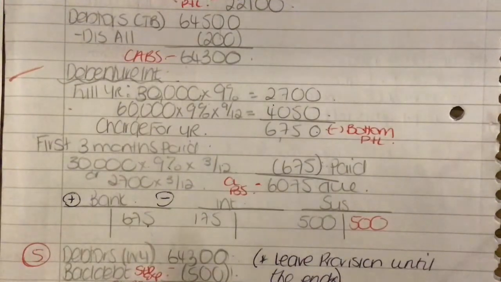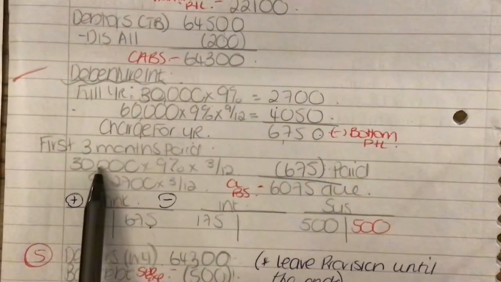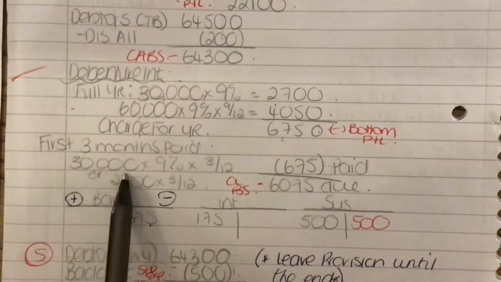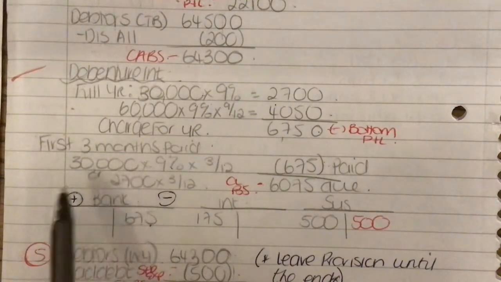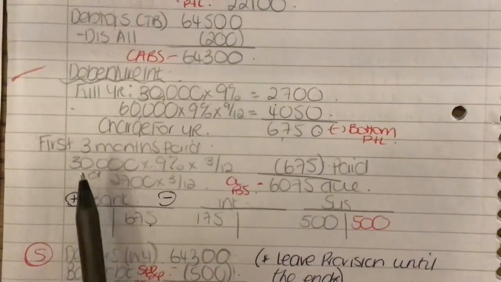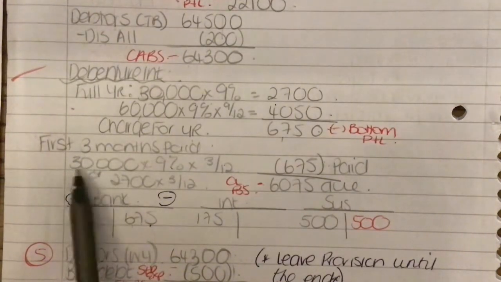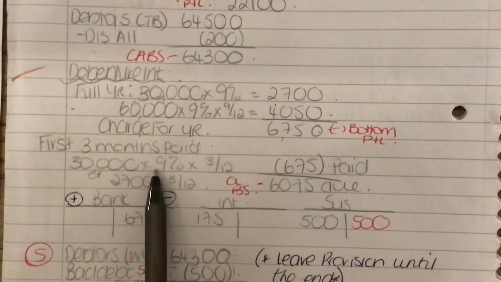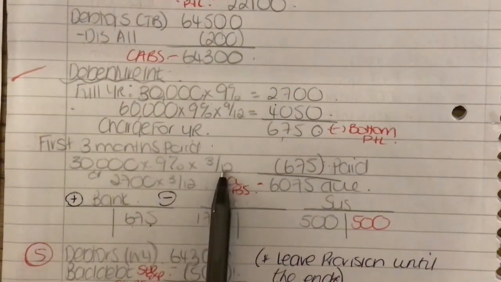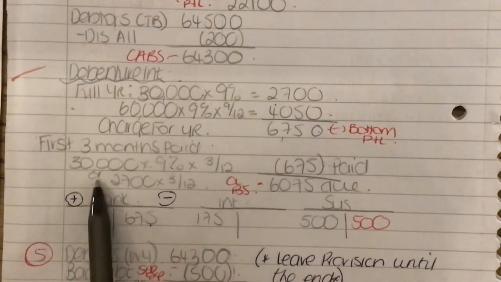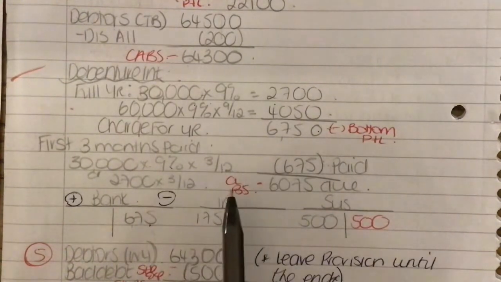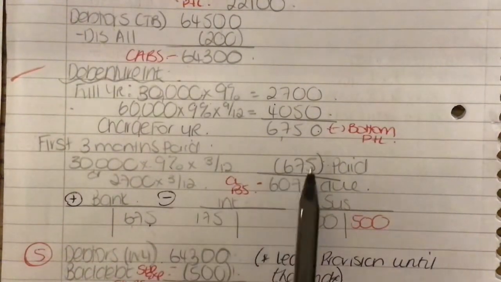We only had the €30,000 loan in the first 3 months of this year because we got the increase in April. So we only had €30,000 worth of a loan for the first 3 months. So you need to calculate what is the correct amount of interest that we should be paying for the first 3 months. So you're putting into your calculation 30,000 worth of the loan, multiply by 9%, multiply by 3 over 12. Or you can get your 2,700 and multiply it by 3 over 12, you'll get the same answer, okay? And that answer will be €675.